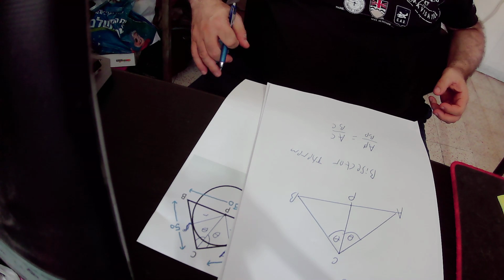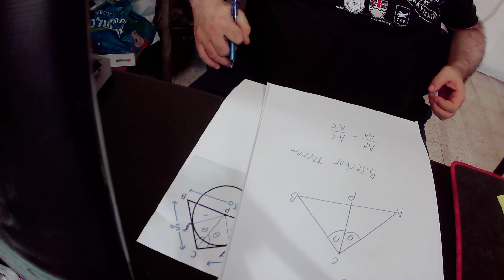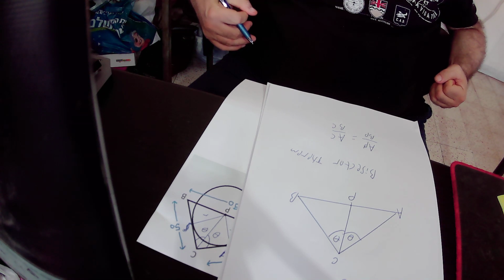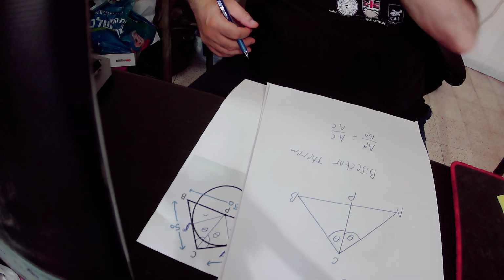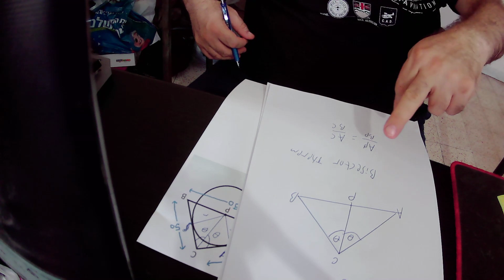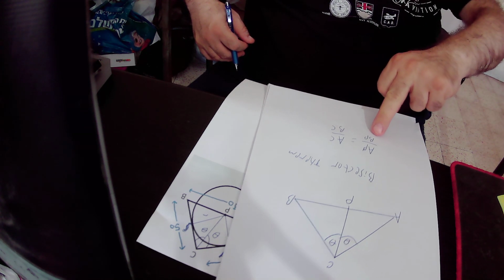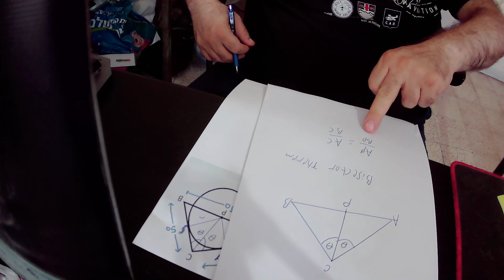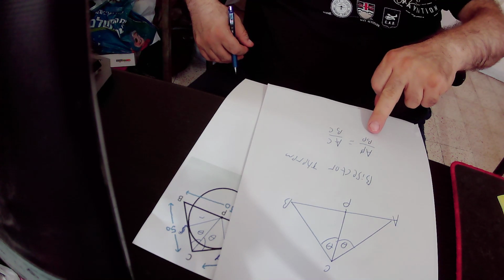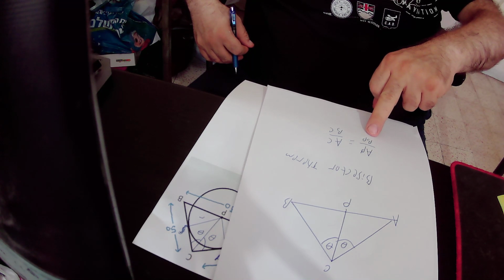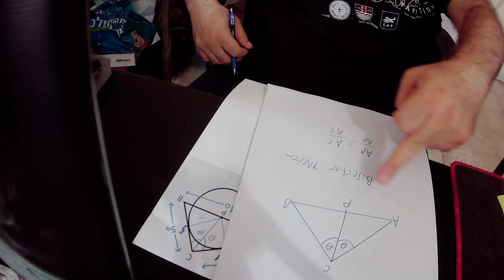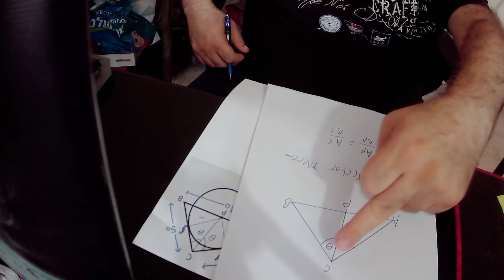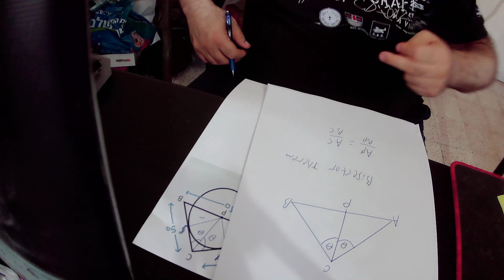if a line divides an angle into two equal parts, then it creates the following relations between the following sides: AP over BP equals AC over BC.